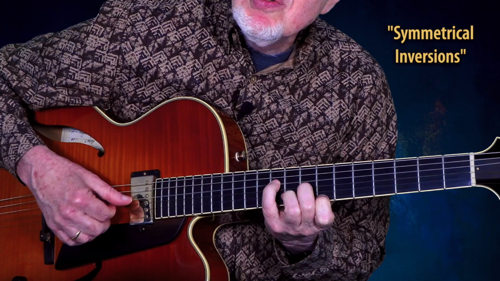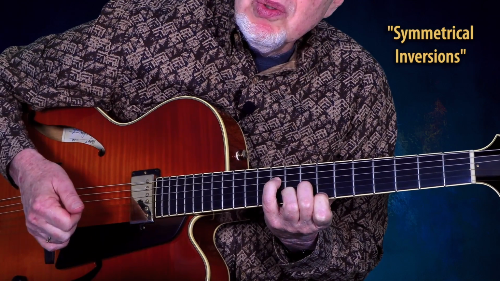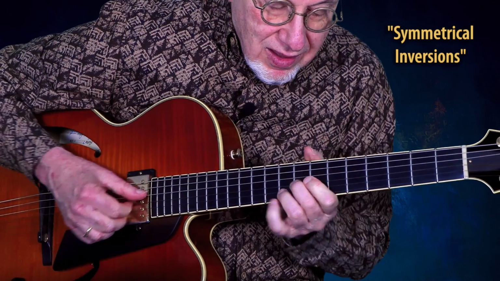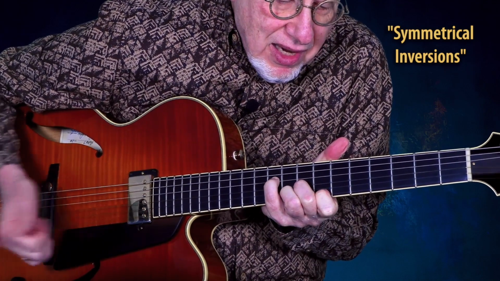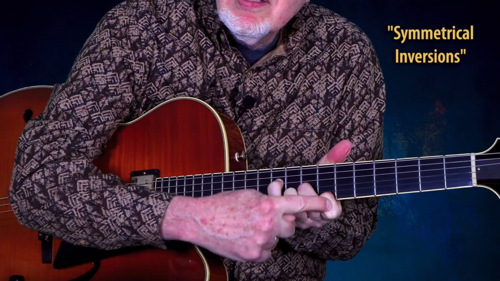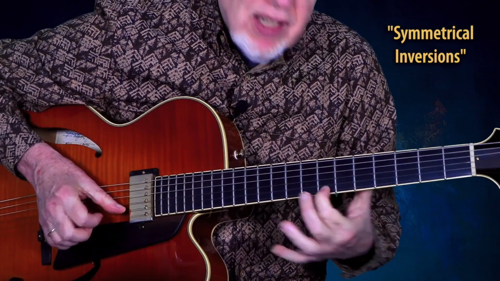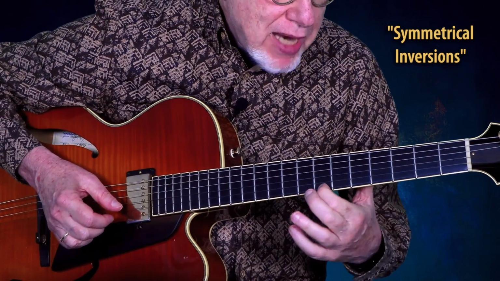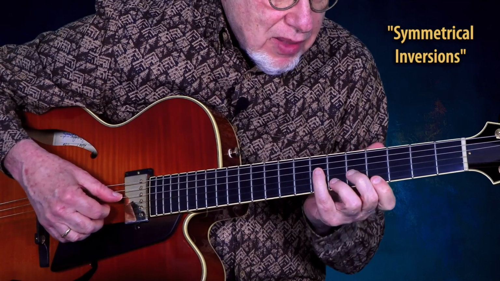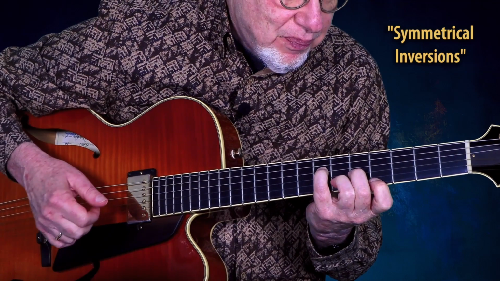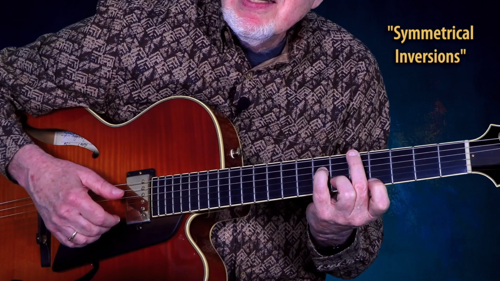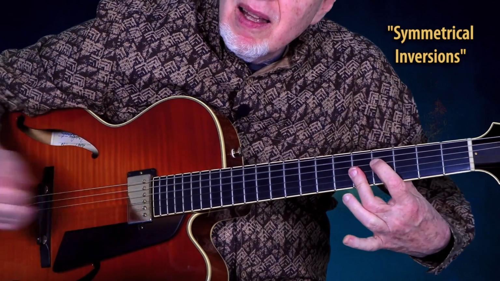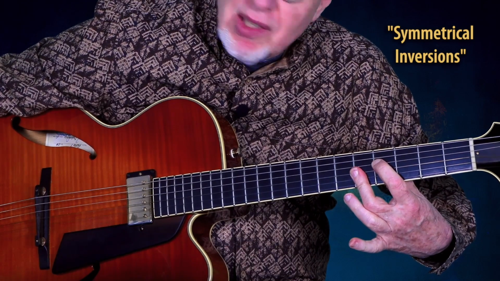Let me use a different variation here. We can also go to the relative minor. And here we're placing the major 7th over the 2nd degree of A minor. If we have an A minor major 7, we can place this A diminished major 7th here and resolve it to A minor 6.